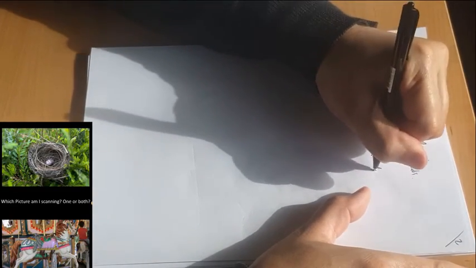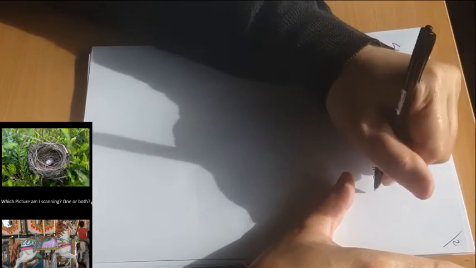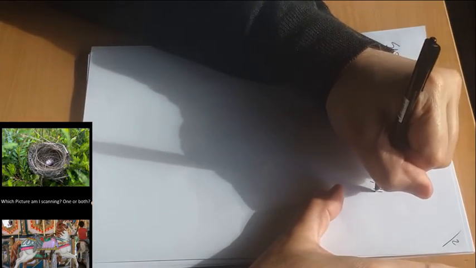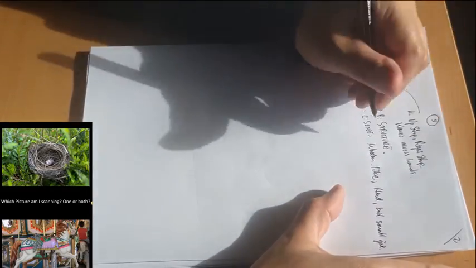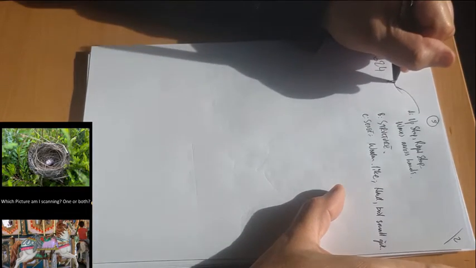Wooden, like hard, but small. Rough, smooth.